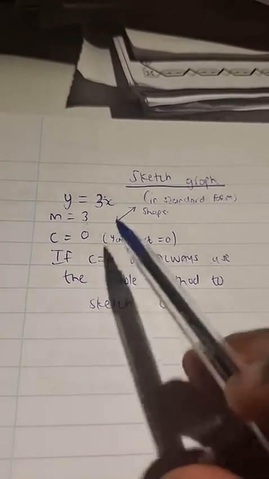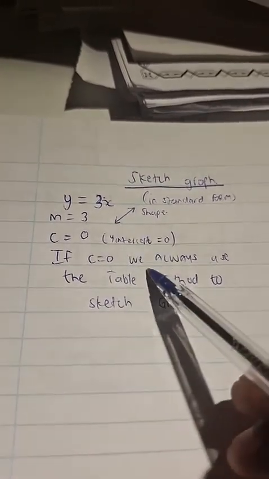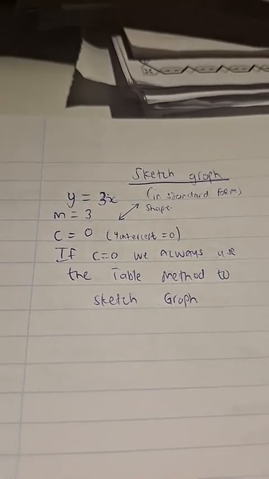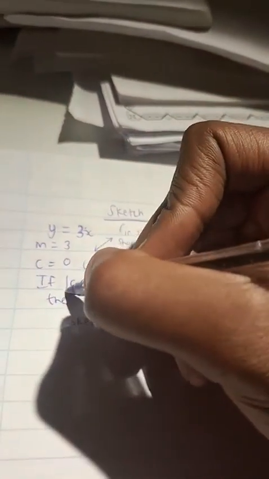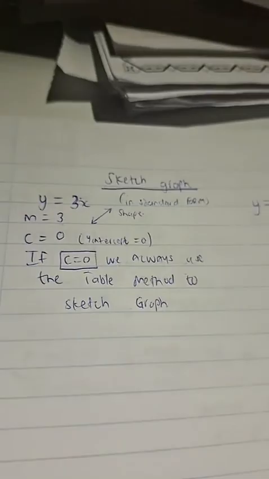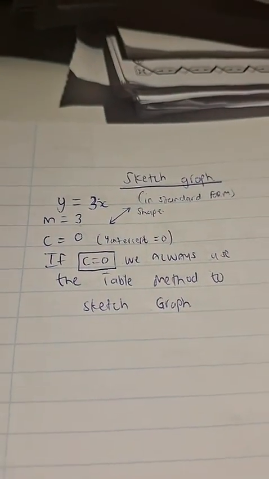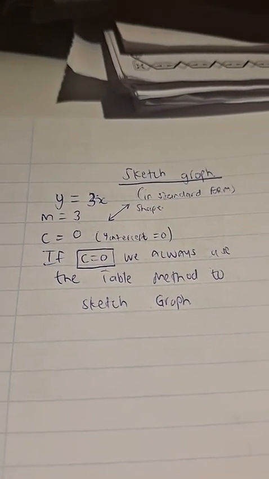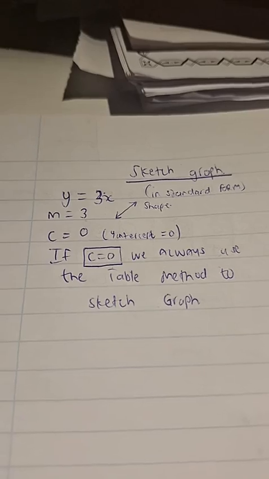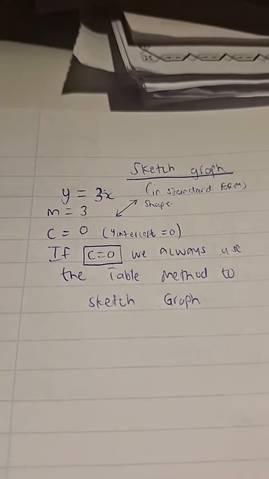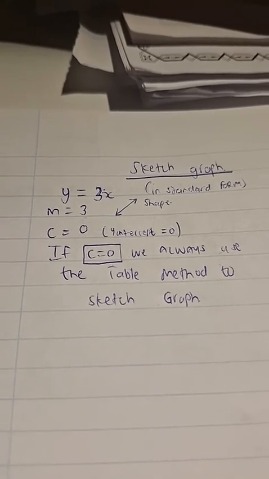If c is equal to 0, we always use the table method to sketch the graph. Guys, this is the only situation where using the table method will assist us in being able to see the function and how it looks. We just need the table, right?